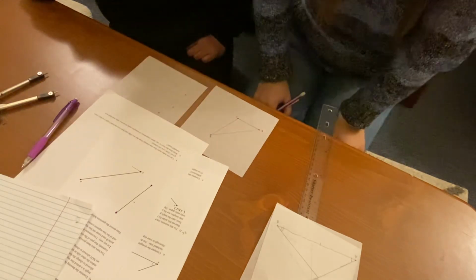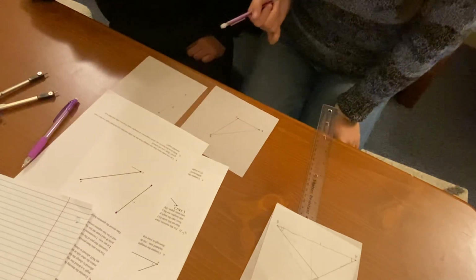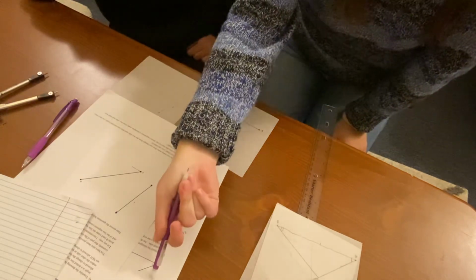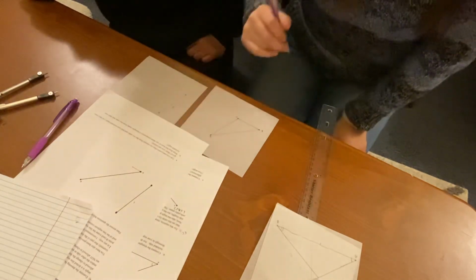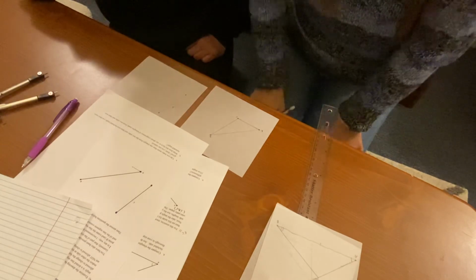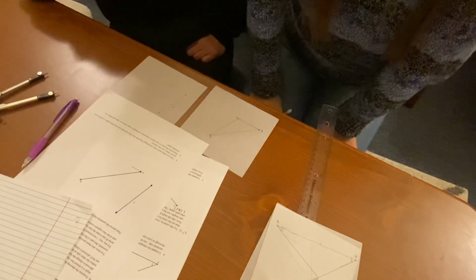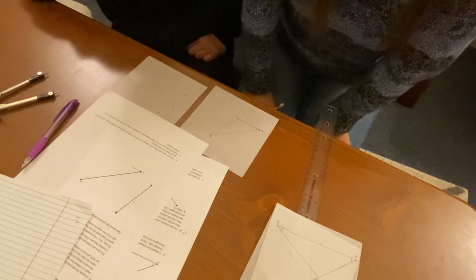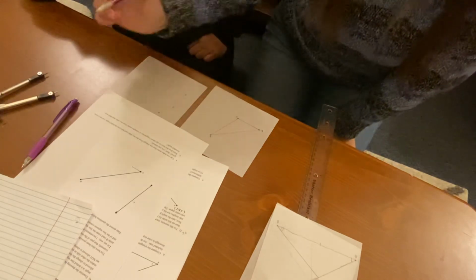So if Kaya and I were to make, like we did in the first question, our own triangle with two sides, we would probably get a similar triangle, but it would be different and it would be a different angle.